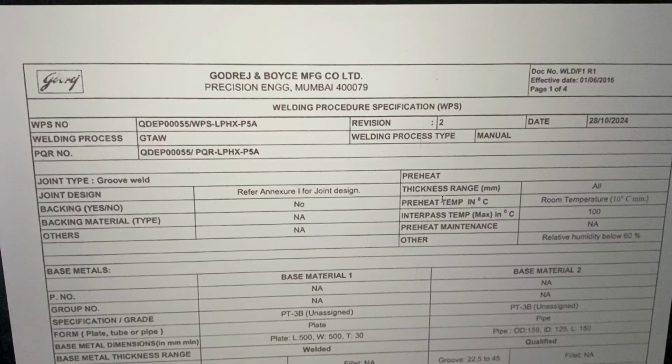That means it distributes the heat in all directions. It's not only coming up from the bottom of the plate, but it is going sideways also. And the entire area which is going to see the heat affected zone and a temperature zone which is going to be higher than the room temperature shall be preheated when you are going to do a welding.